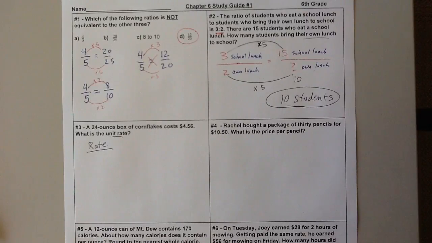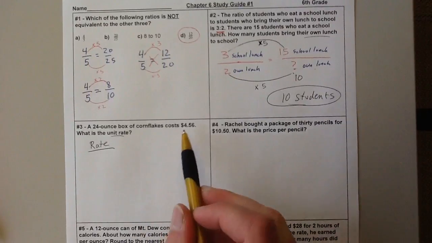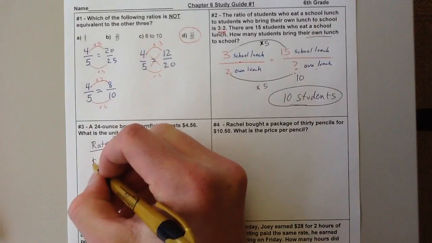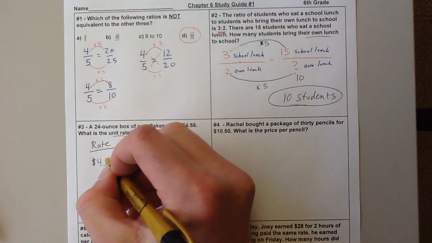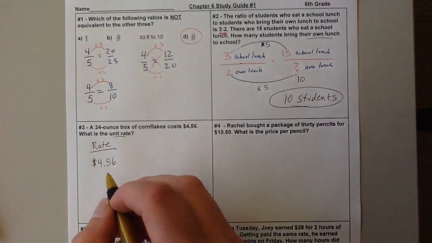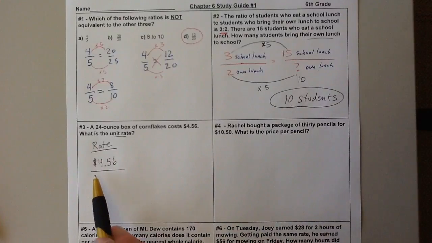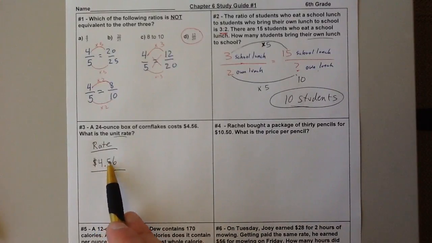Now, whenever you're dealing with money, you're going to put money on top of the rate because we want the price per ounce. The price per 1 ounce of cornflakes. Okay, so the rate given to us is $4.56 per. Remember, that's what the horizontal fraction bar right there means.